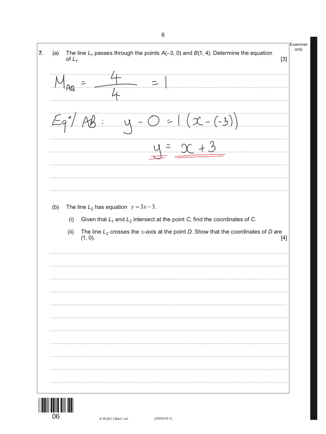Given that L1 and L2 intersect at C, find the coordinates of C, and we've got the equation of L2 there. So let's get straight into that. y equals x plus 3 and y equals 3x minus 3. Well, let's write 3x minus 3 equals x plus 3. So 2x is going to be equal to 6. x equals 3. And if x equals 3, that tells us y is equal to 6.